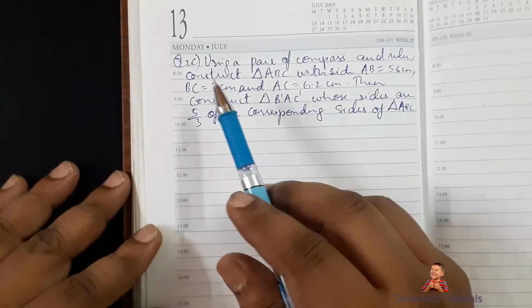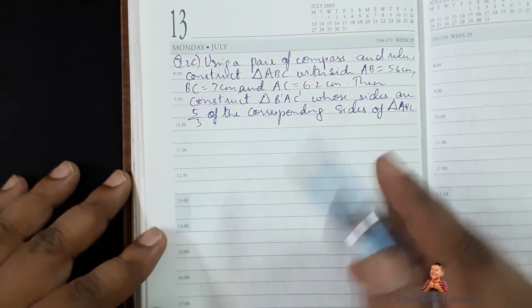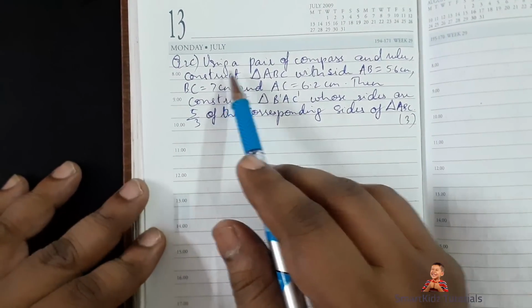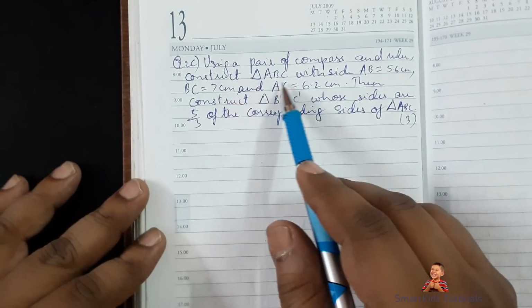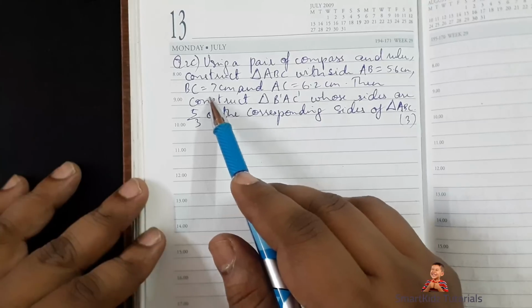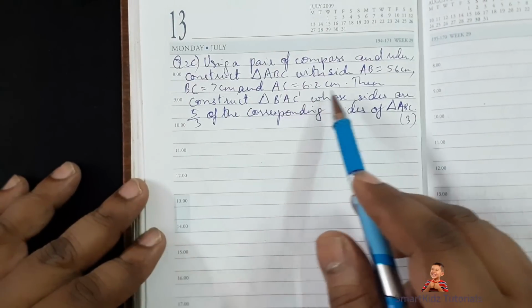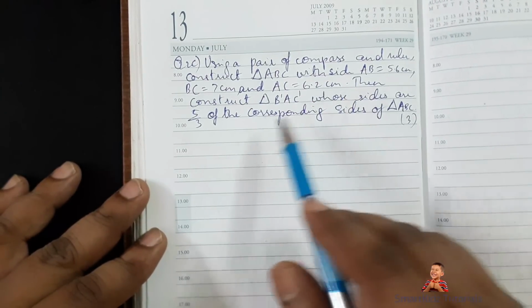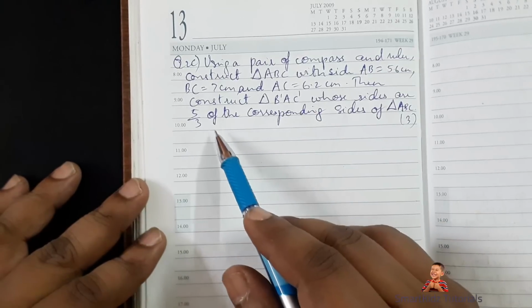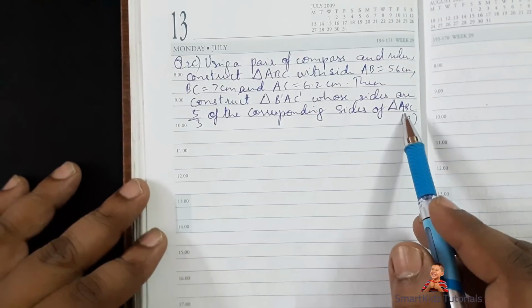Next up is also a construction, question 2C, also for 3 marks. Using a pair of compass and ruler, construct triangle ABC with side AB equal to 5.6 centimeters, BC equal to 7 centimeters, and AC equal to 6.2 centimeters. Then construct triangle B'AC' whose sides are 5/3 of the corresponding sides of the triangle ABC.